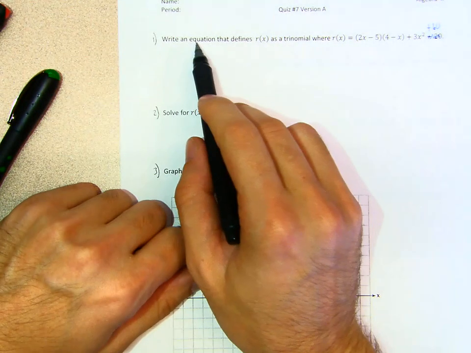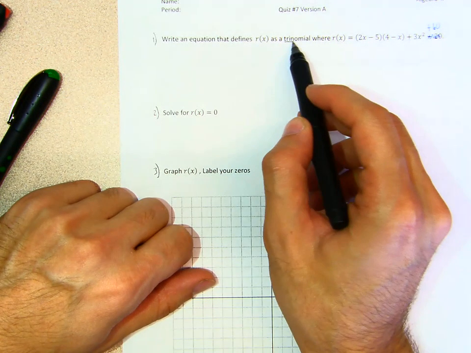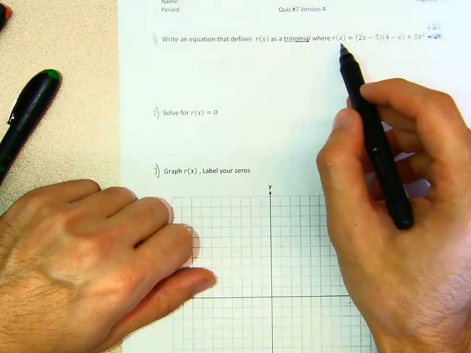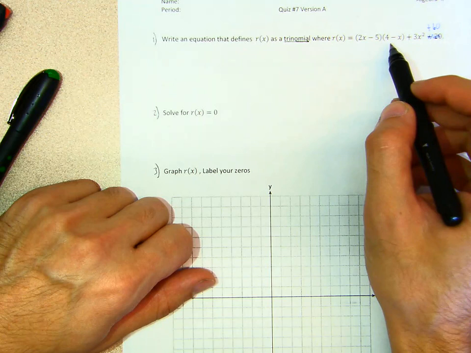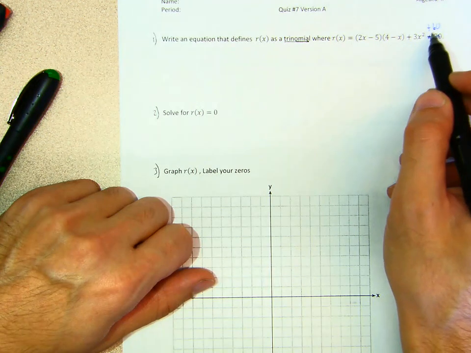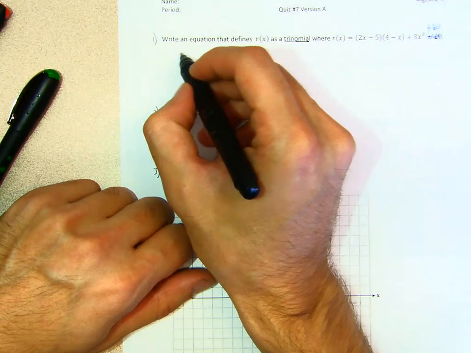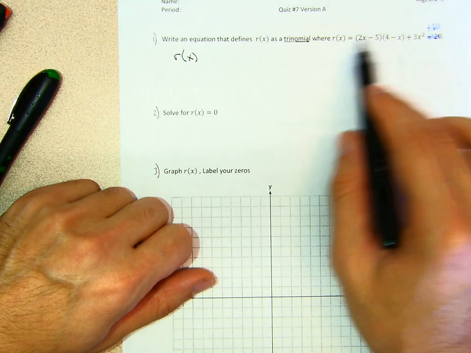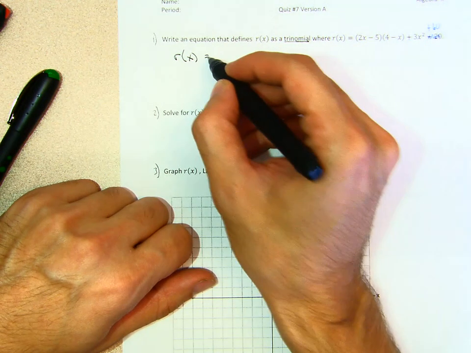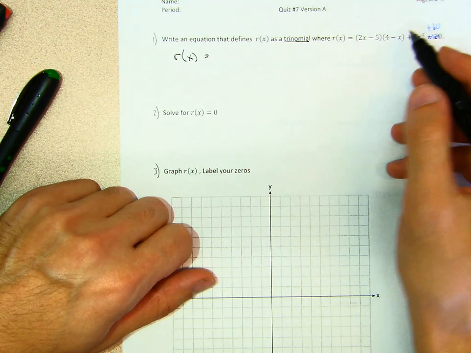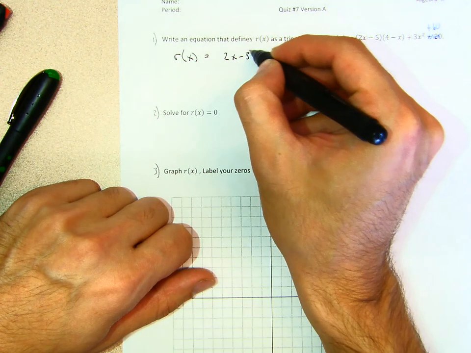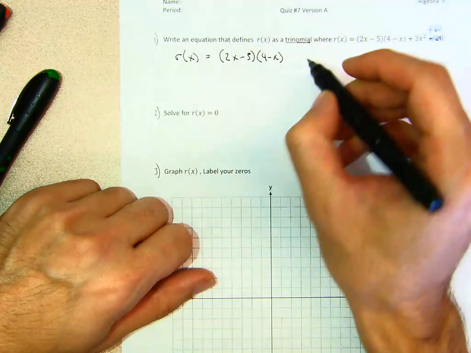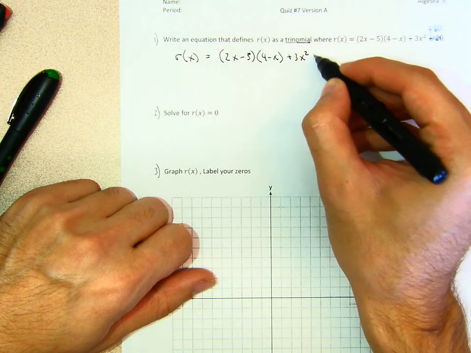It says, write an equation that defines r of x as a trinomial, right? Think to yourself, what does it mean to be a trinomial? Where r of x is equal to 2x minus 5 times 4 minus x plus 3x squared plus 60. So how would you solve this problem? How do I change this entire thing? How can I express it as a trinomial, right? A trinomial has 3 terms. So here, let's write out the question, 2x minus 5, 4 minus x, and plus 3x squared plus 60.